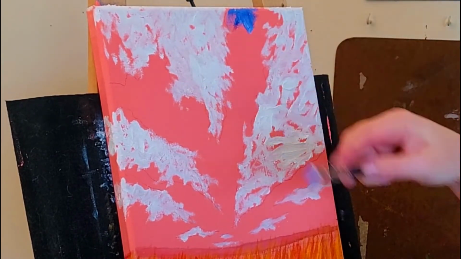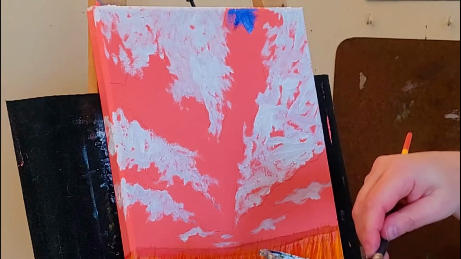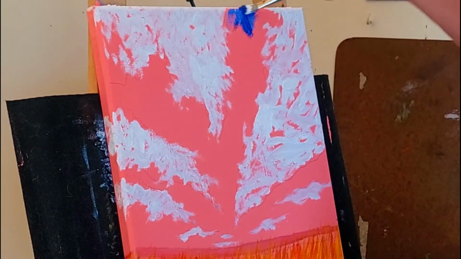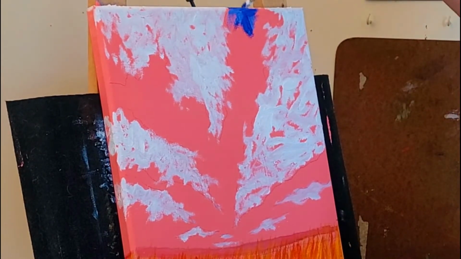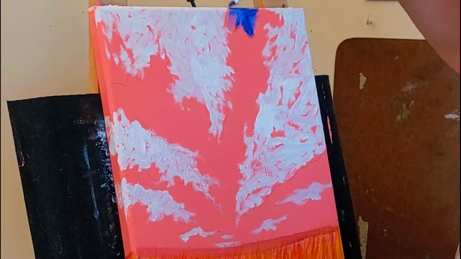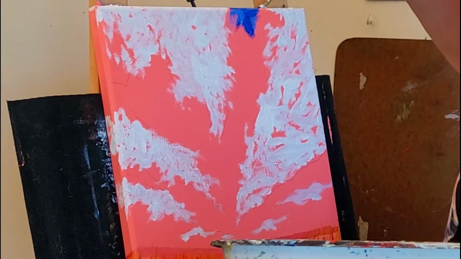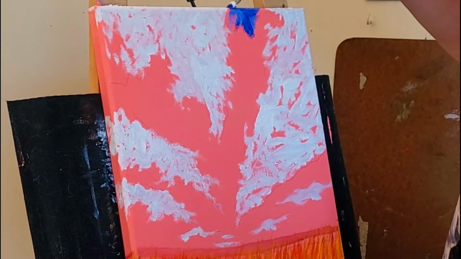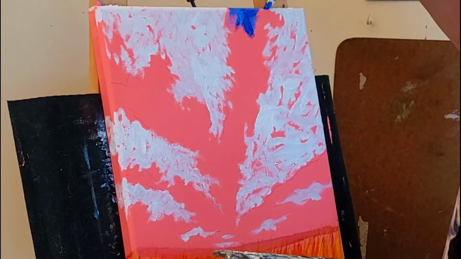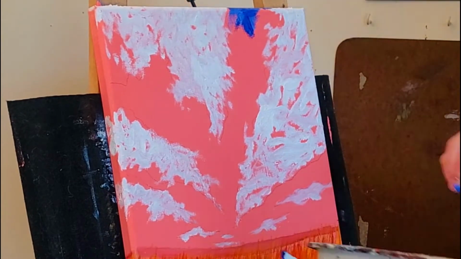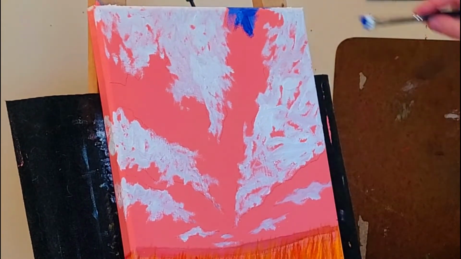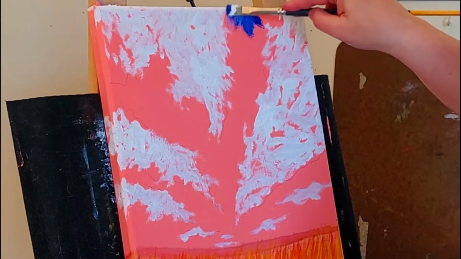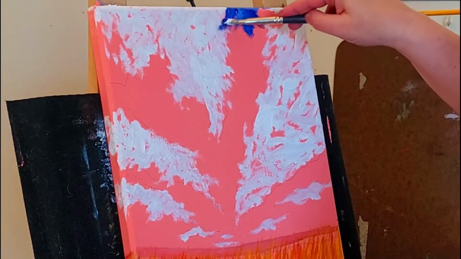And I do have white on this brush. I'm using the same brush, and that's fine. I didn't really want it to be a super dark blue, so the white is going to blend in with that. And as you can see what I'm doing right now, I tend to like to paint my edges as I go.